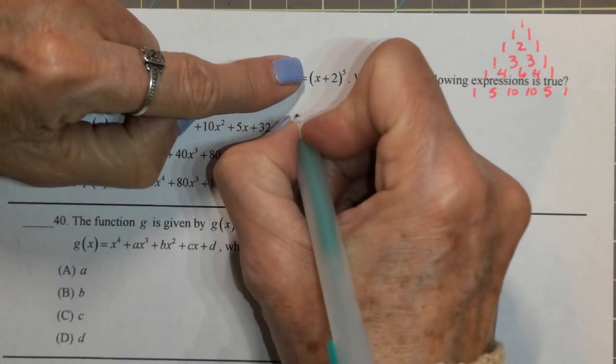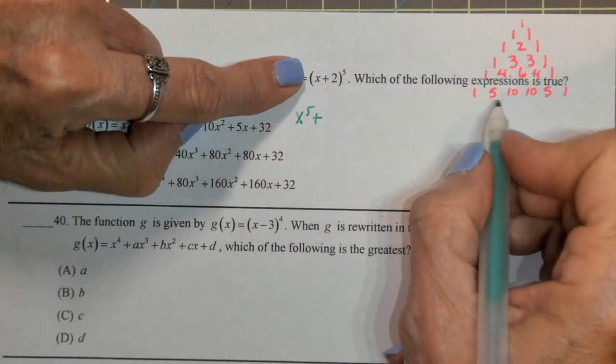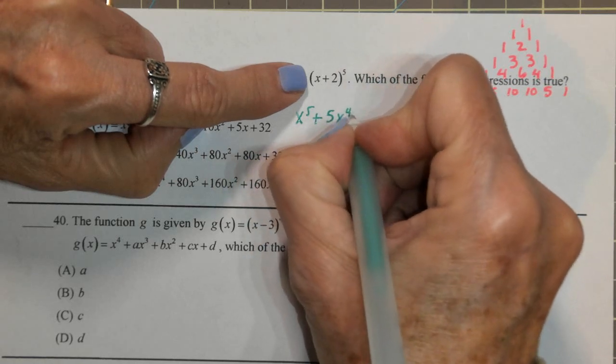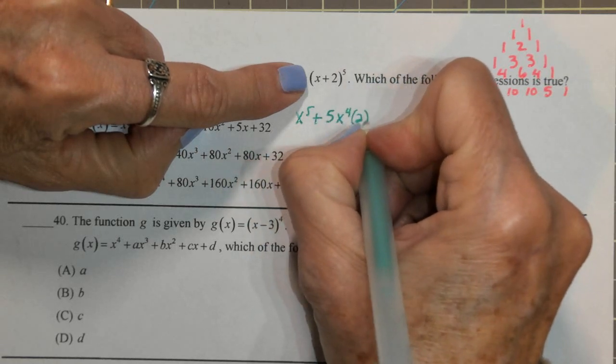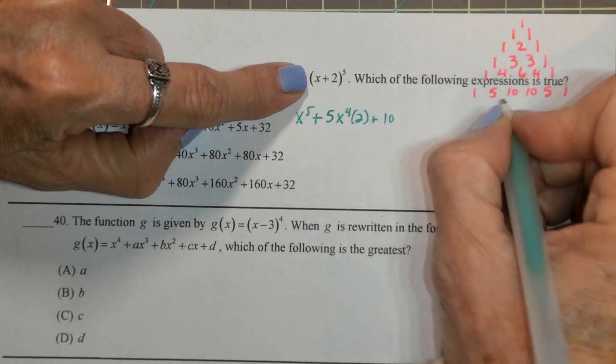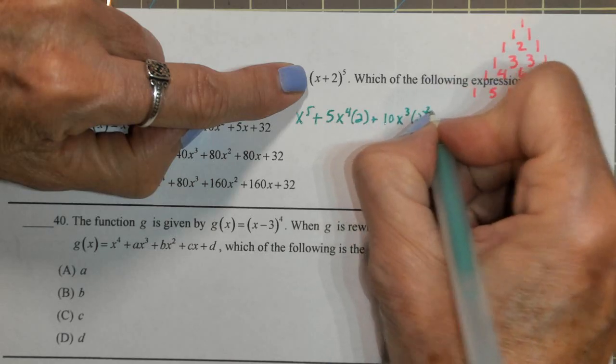Okay, I start with x to the fifth. My next term will be 5x to the fourth times 2 to the first, plus 10x to the third times 2 squared.